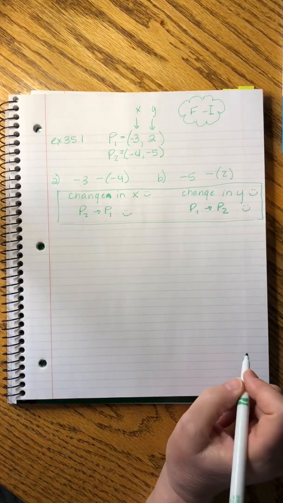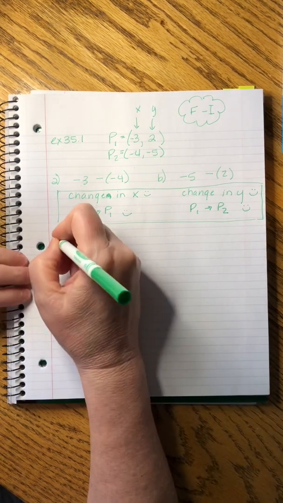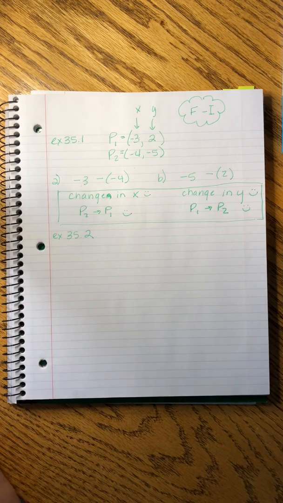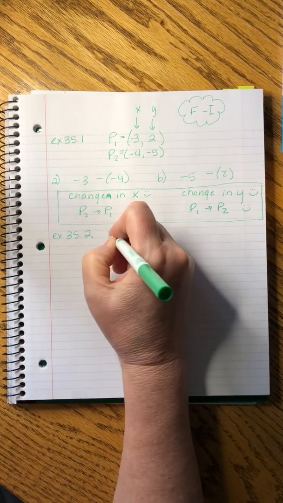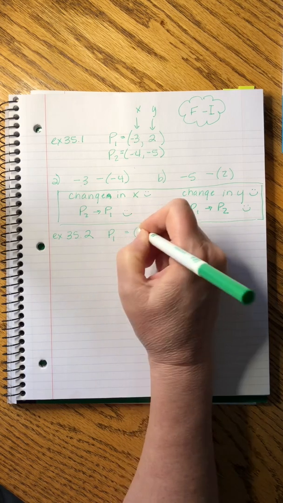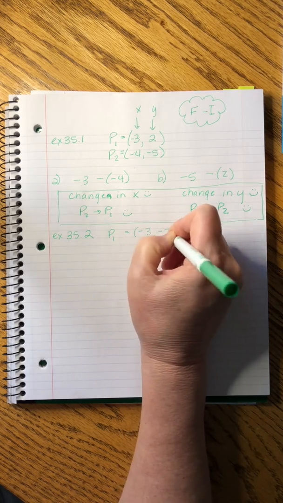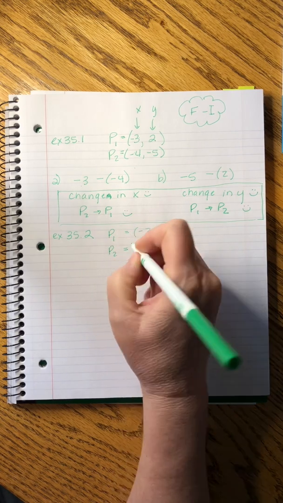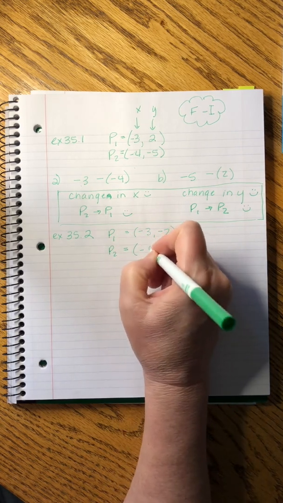Okay, and then another problem that's very similar. I feel like my green marker is giving up the ghost. If the coordinates of P1 are -3, -2, and the coordinates of P2, I'm sorry, I always just say it out loud to myself and I'm not sure why.